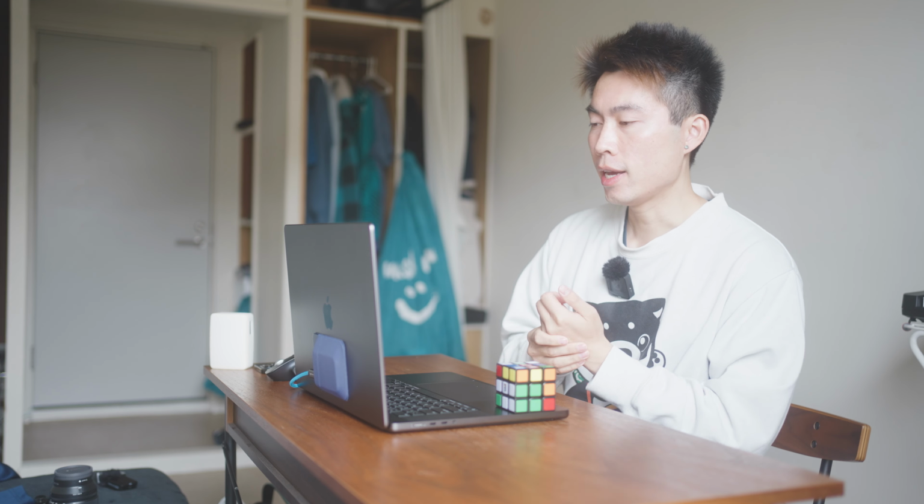This is how to learn faster utilizing the Feynman technique using AI. And in order to explain the Feynman technique, we're actually going to also use ChatGPT. Hi, can you explain the Feynman technique to me?